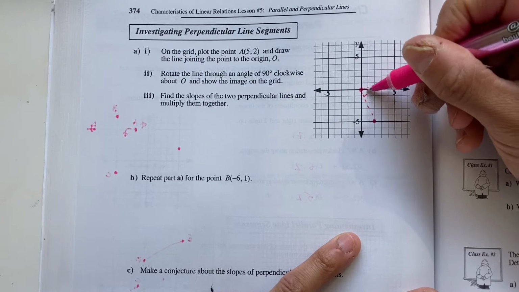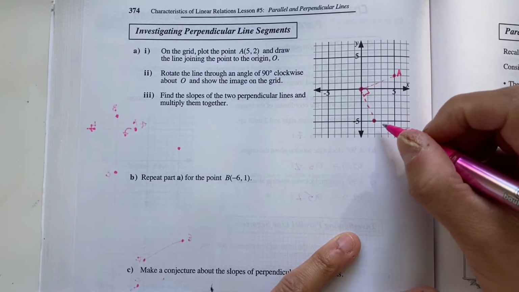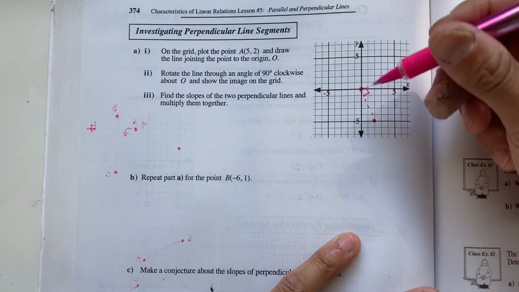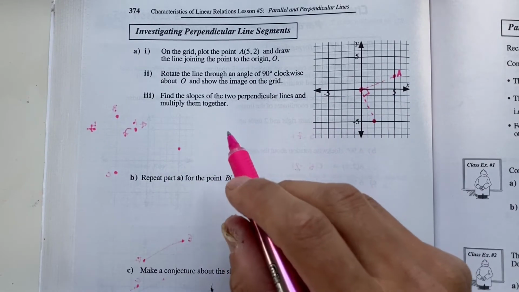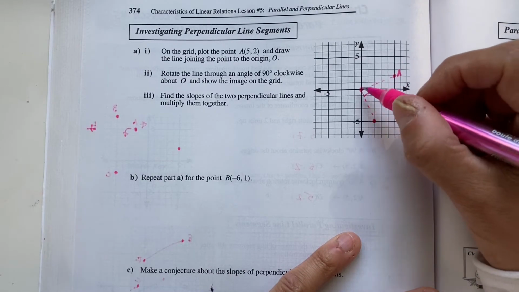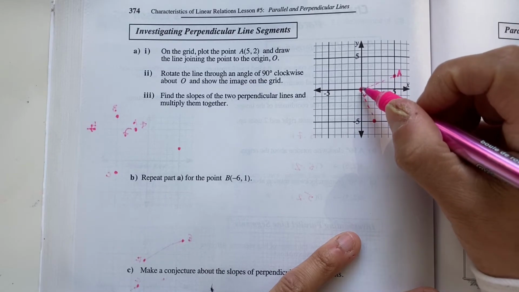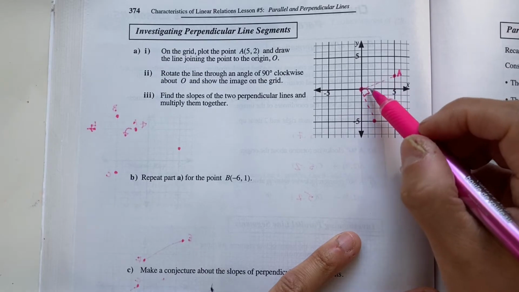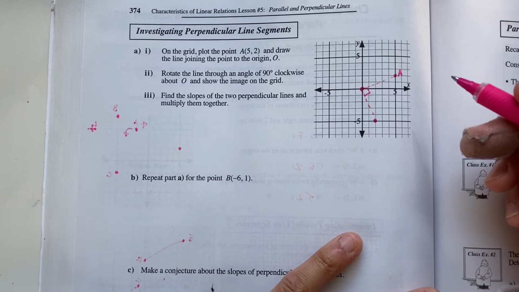So this is a 90-degree rotation, and this would be points B. And then we want to find the slopes of 2 perpendicular lines and multiply them together. Okay, so the first thing we're going to do is, if I look at my new line here, if I were to continue this line straight across, this is something that we would describe as perpendicular. So perpendicular means it forms a right angle with another line.